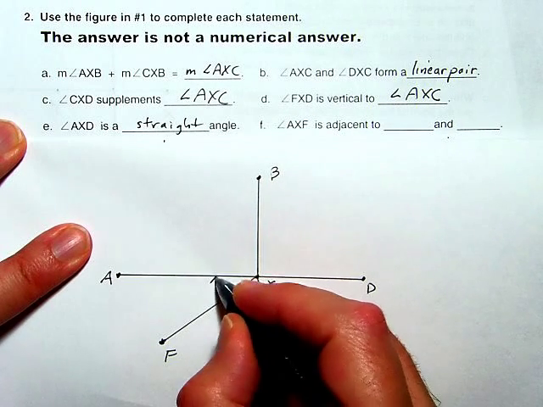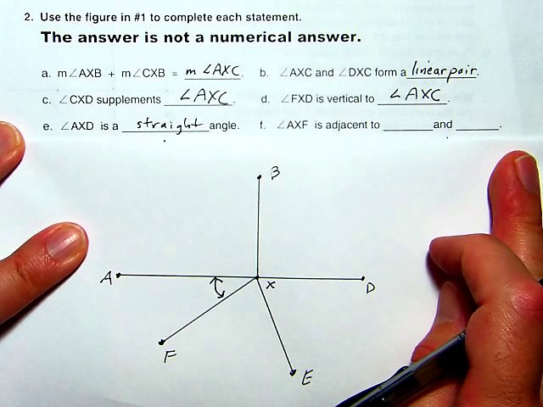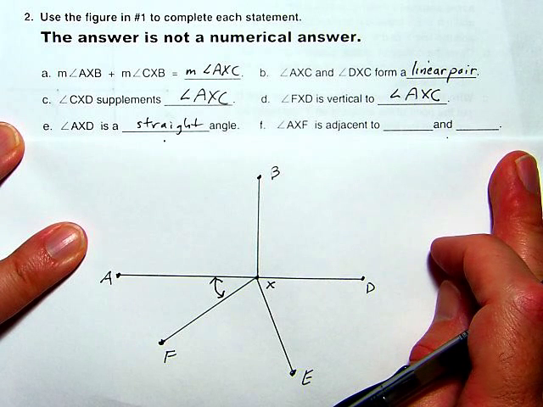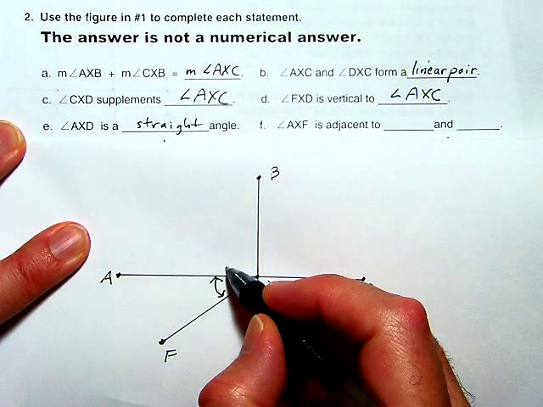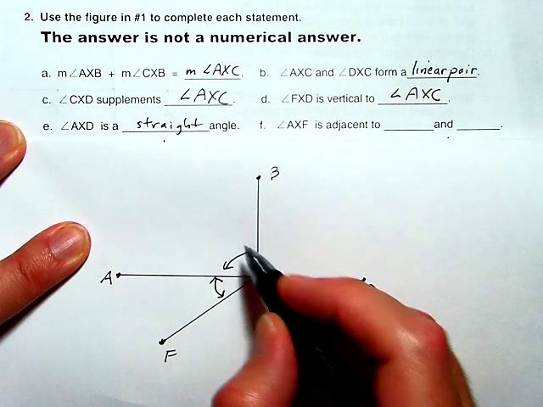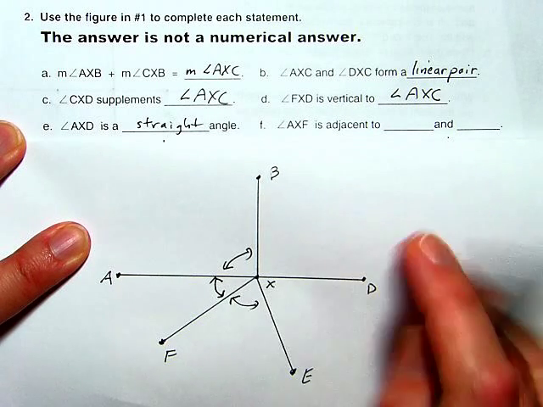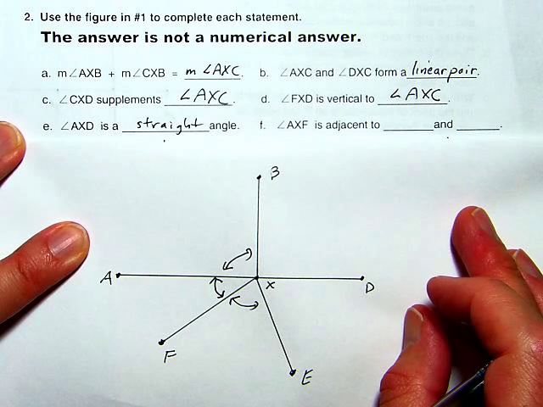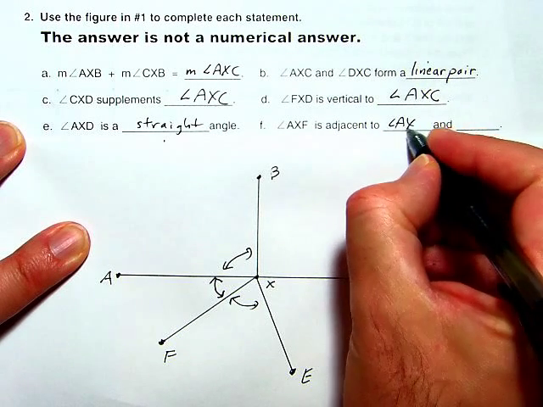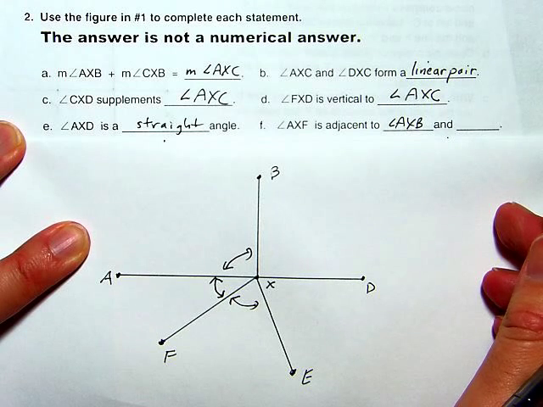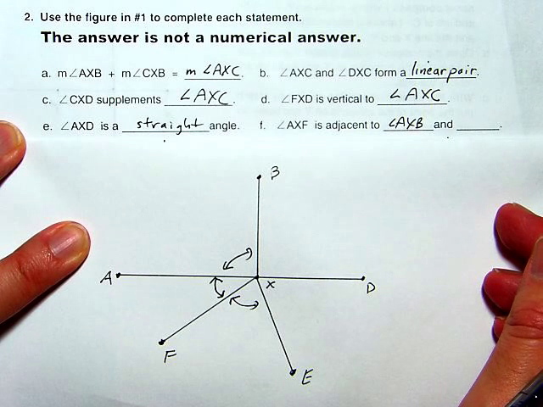Which angles is AXF adjacent to? Well, by looking at this picture, I think you can tell it's this angle and this angle. Okay, so angle AXF is adjacent to angle AXB, and it's also adjacent to angle FXE.